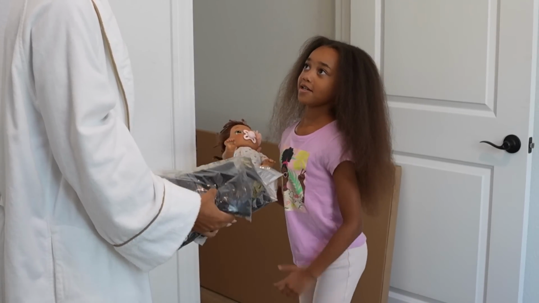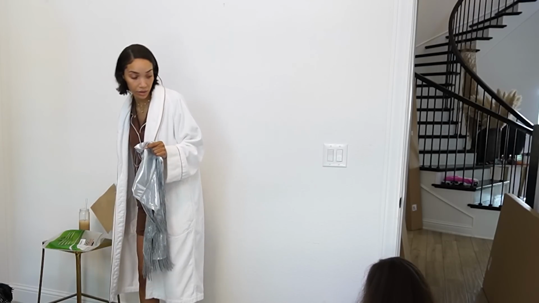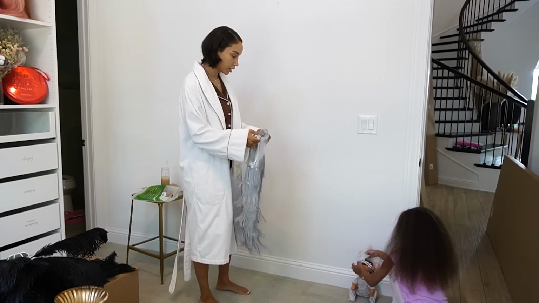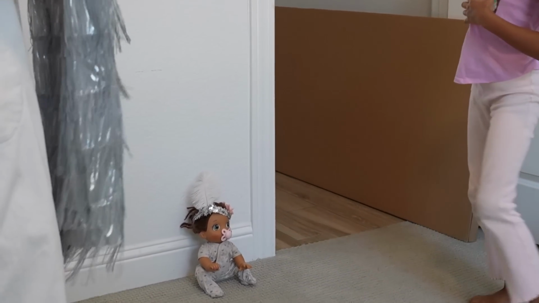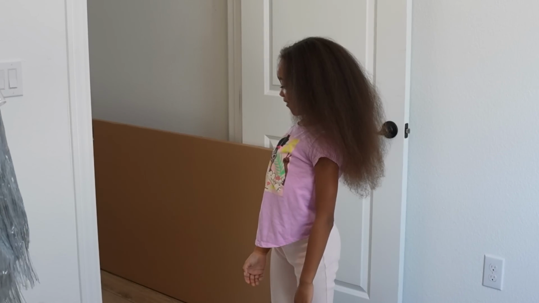The silver one. Okay, and then once we figure out what your dress is, then we also need to get you some accessories and like some nice fancy shoes to go with it. Are you bringing the baby to the party? Yeah. What dress is she gonna wear then? I have a dress.